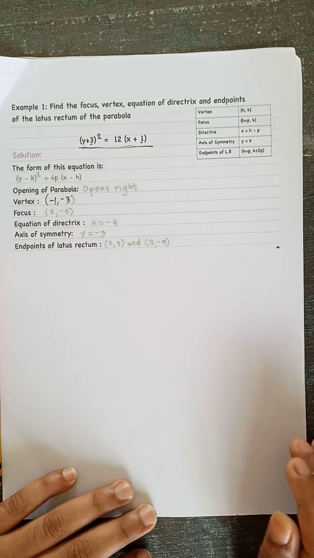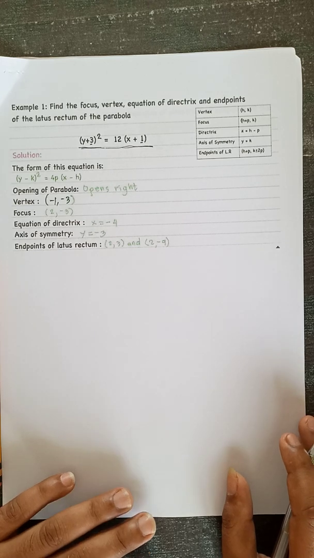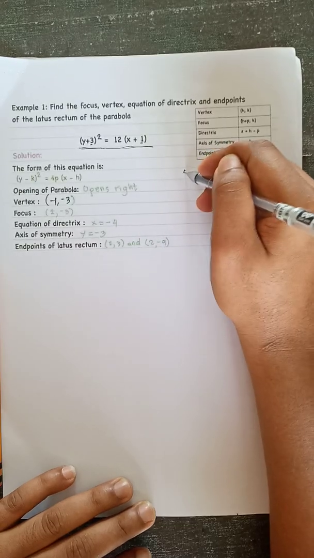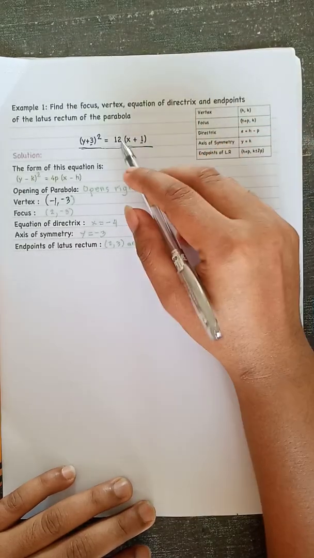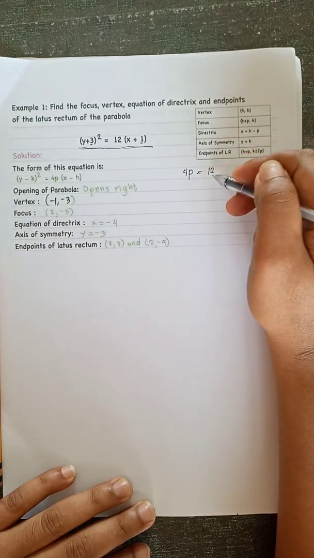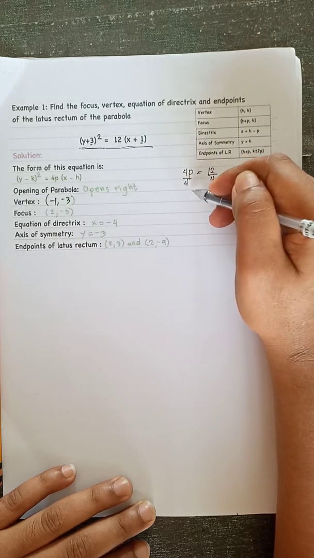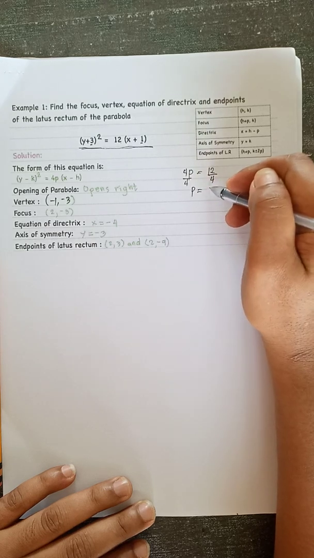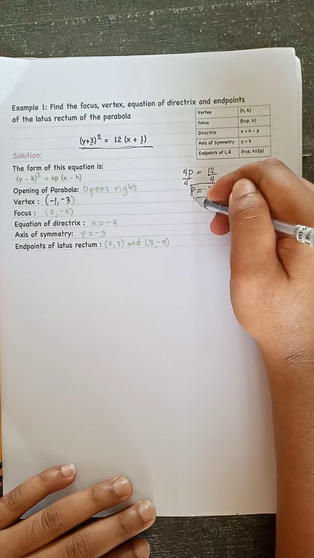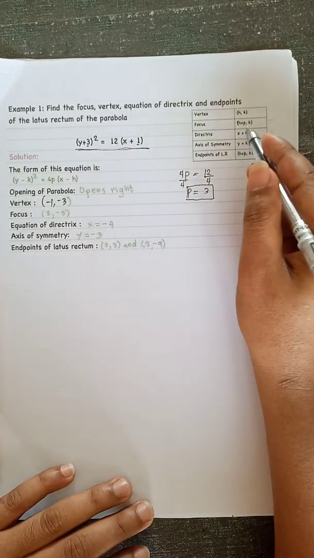How? Using algebraic solving, or solving it algebraically. So we have 4p that is equal to our given 12. To get p, just simply divide both sides by 4, so that only p remains. So we have p that is equal to 3. Now, since we have p, we can now apply the formula of the focus.